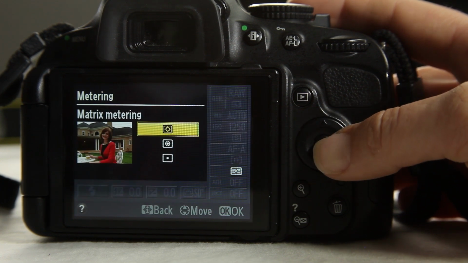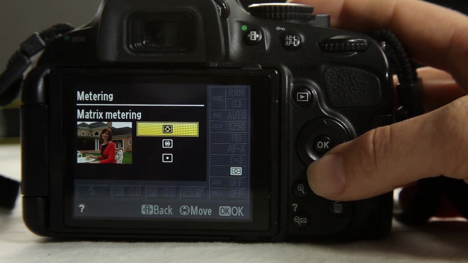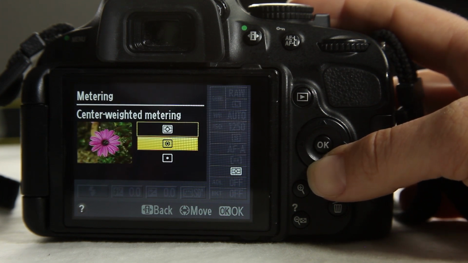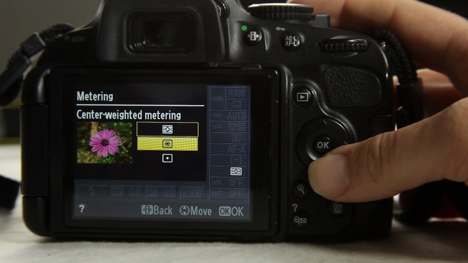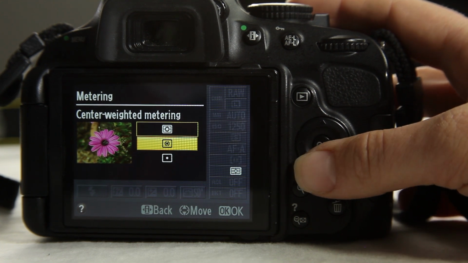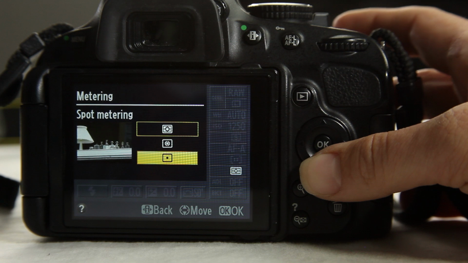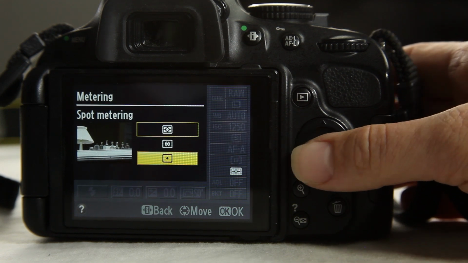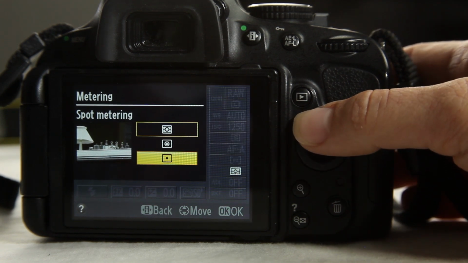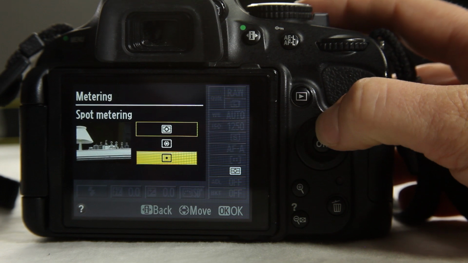And then we have our different metering modes. So matrix metering looks at the whole frame and decides what it wants to do. Center weighted metering does exactly what it sounds like. It goes ahead and grabs information from the center. And then spot metering picks the spot that you have your focus area selected for and meters from there.